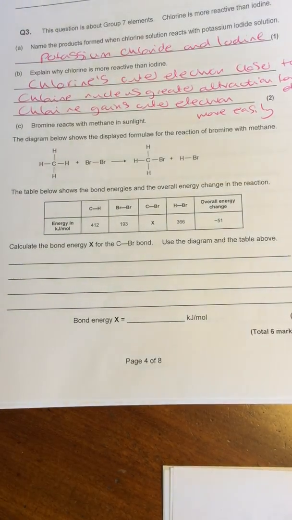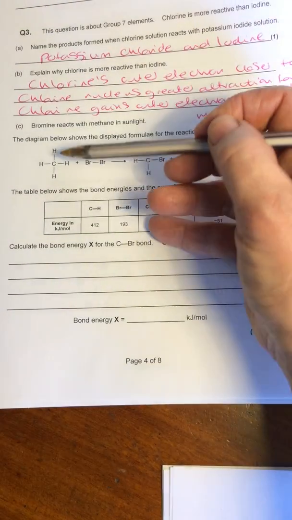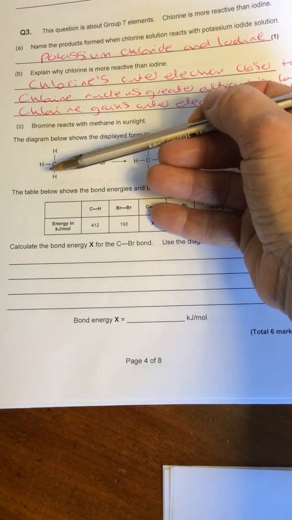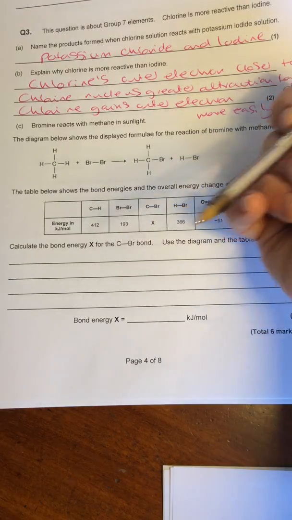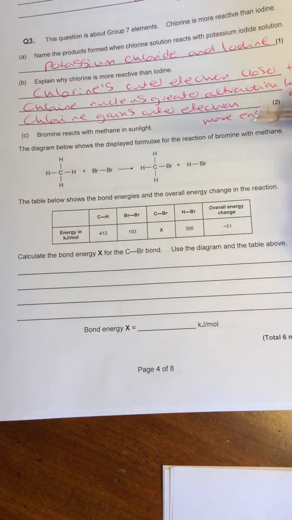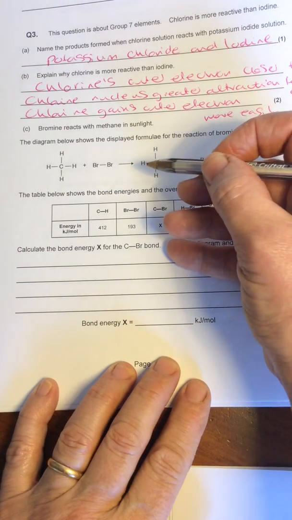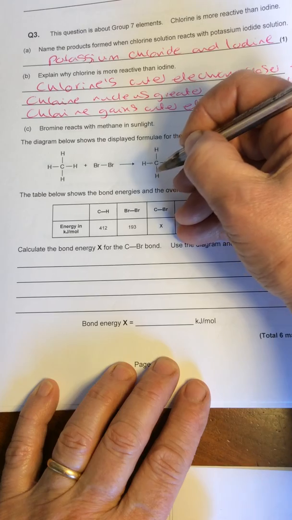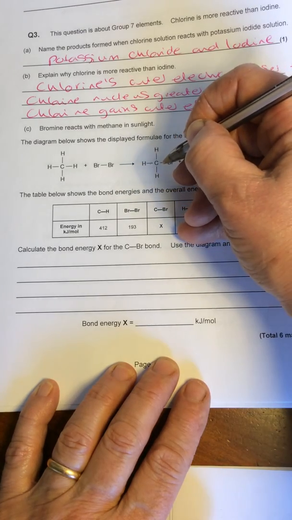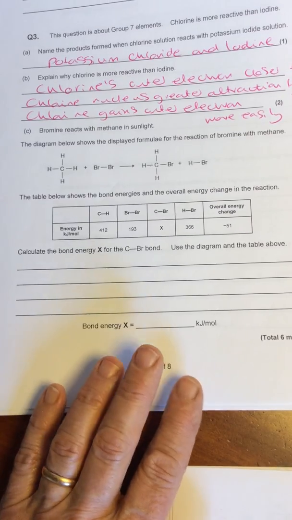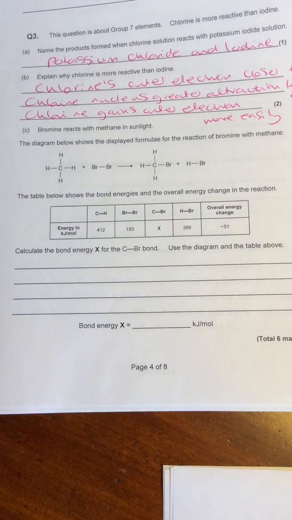Now remember, you are counting your bonds. 1, 2, 3, 4 CH bonds, 1 BrBr bond, then you've got 1, 2, 3 CH bonds, 1 CBr bond, 1 HBr bond. So just be very mindful of that.